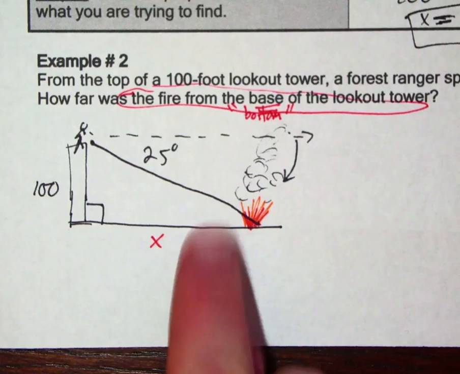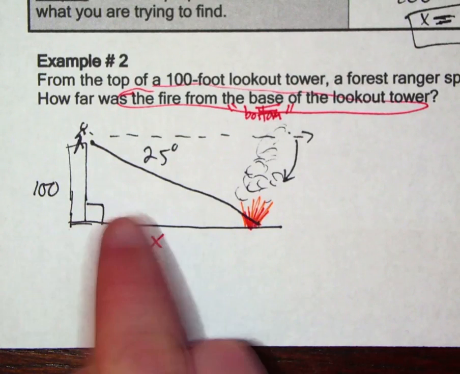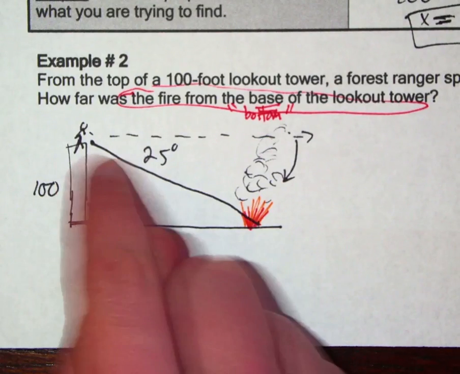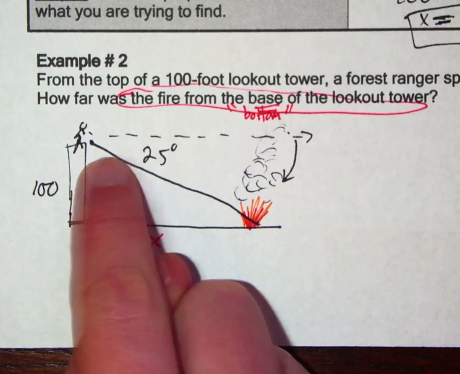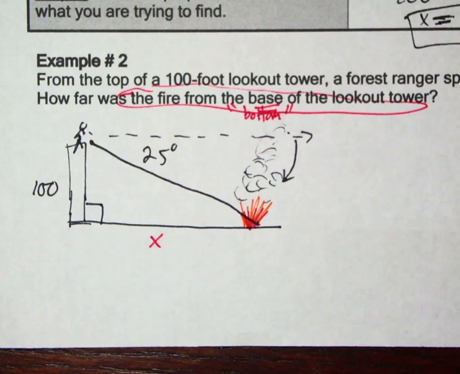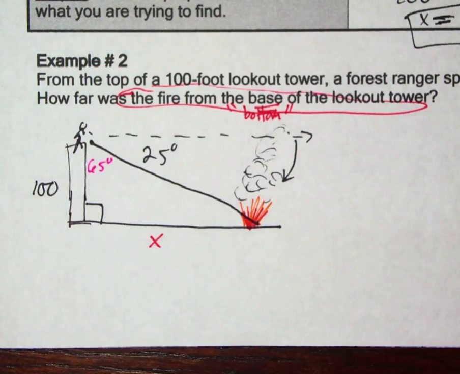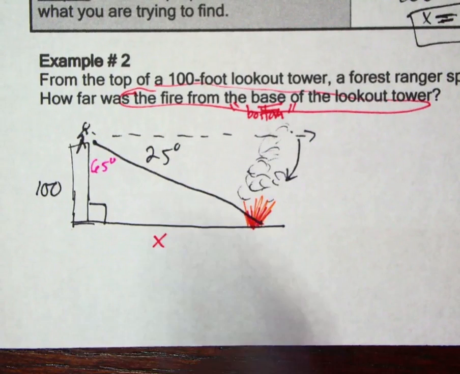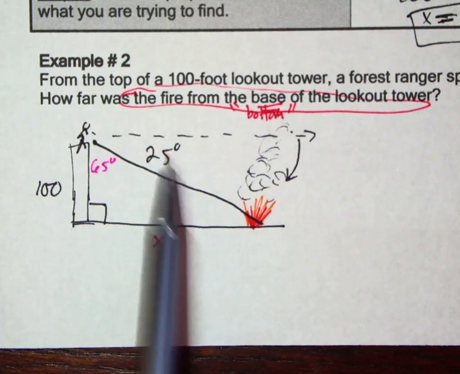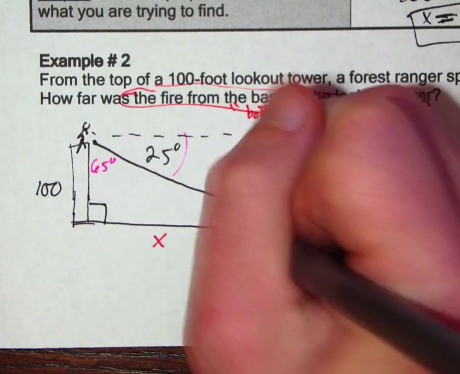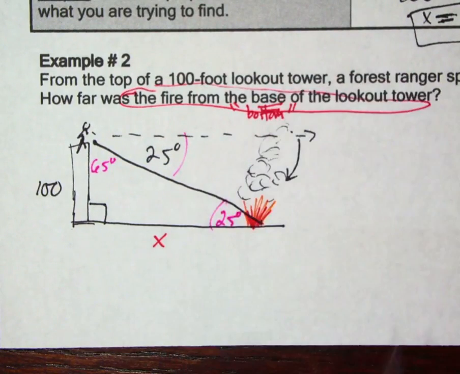Now there's two ways you can get one of these angles. The first is to realize these are parallel lines, and if this is 90, so is this. So if this is 25, these two angles here have to add up to 90. So that would make this angle in here 65 degrees. Or you could realize that these are parallel, and these are alternate interior angles right here. So you can make this 25 degrees, because you know they're congruent when the lines are parallel.